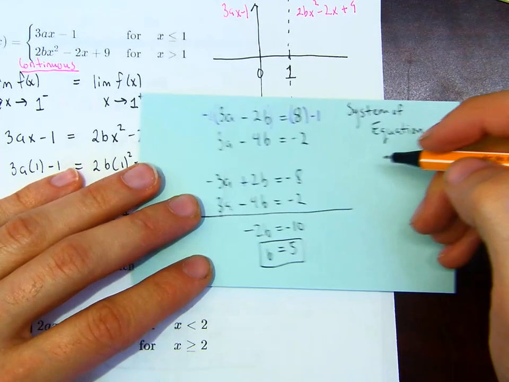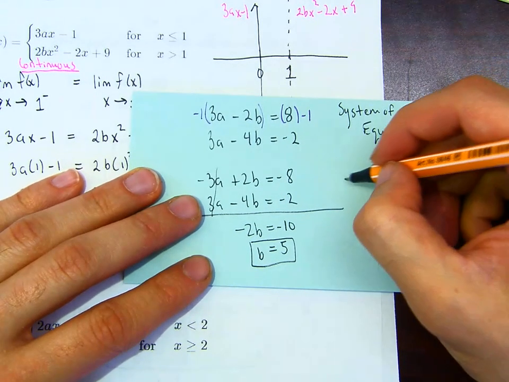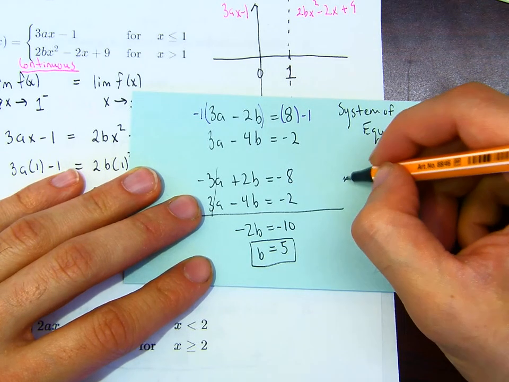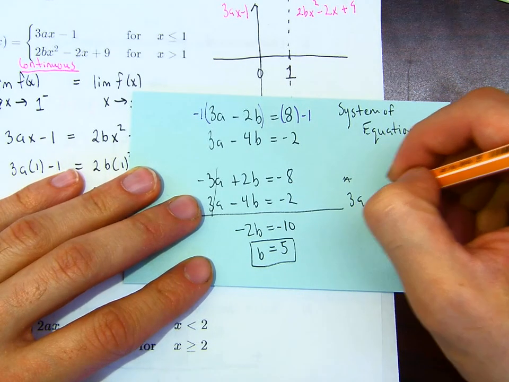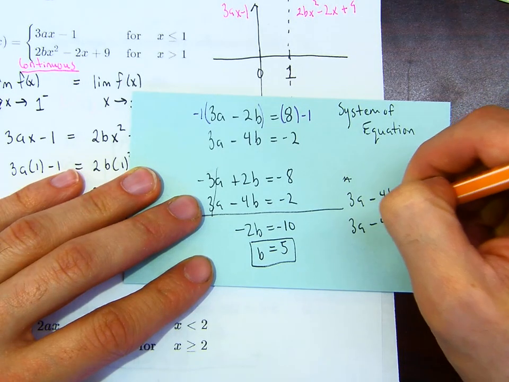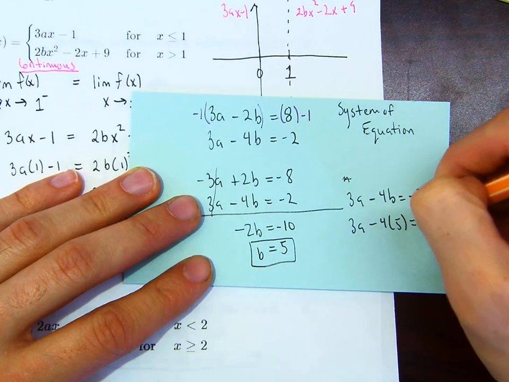And now that b equals 5, what happens if I just plug b in here? Let's try putting it into the bottom one. So 3a minus 4b equals negative 2. 3a minus 4 times 5 equals negative 2.